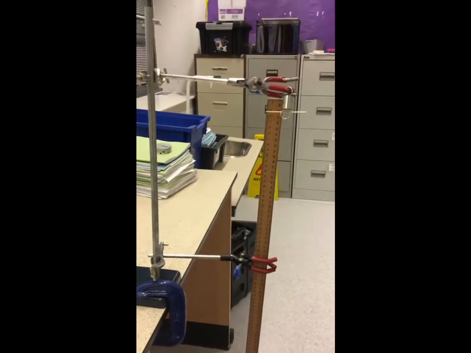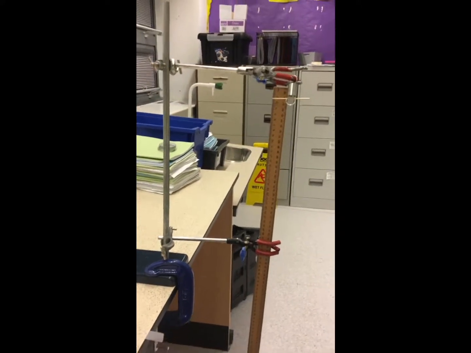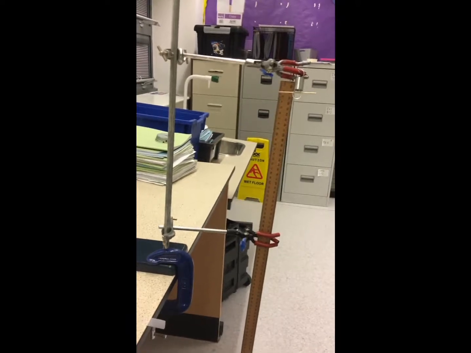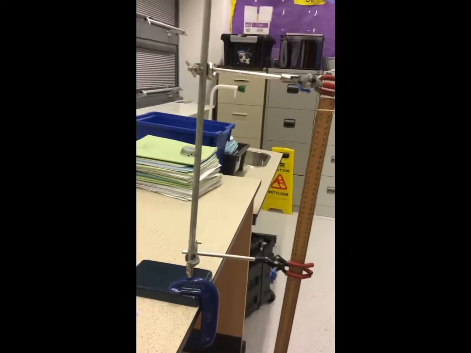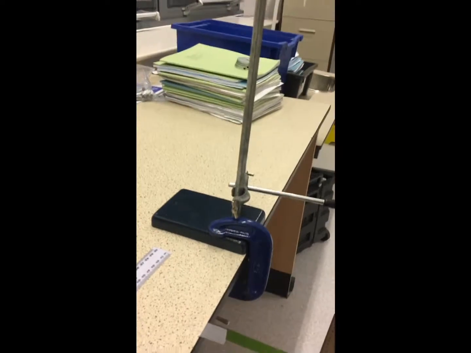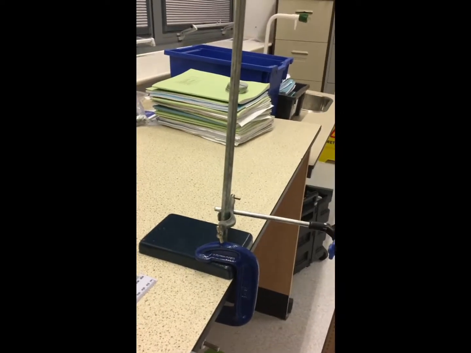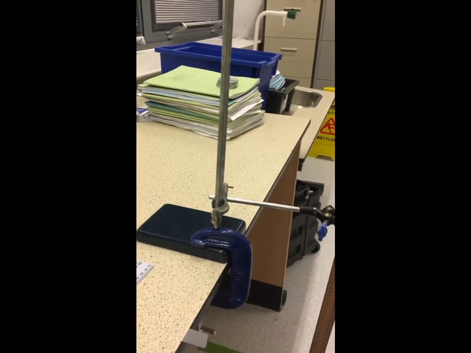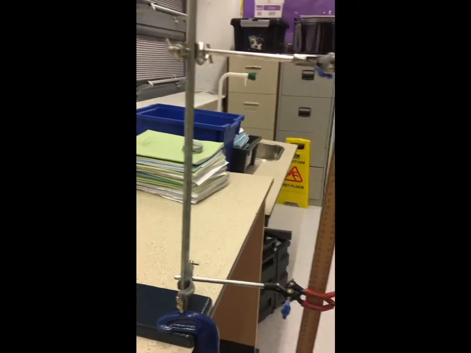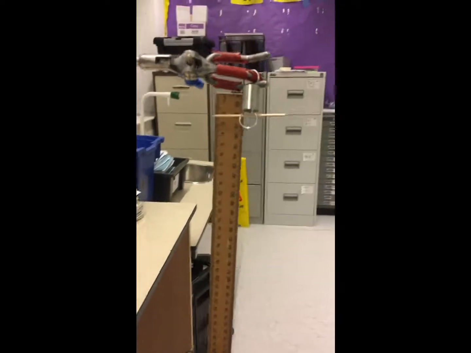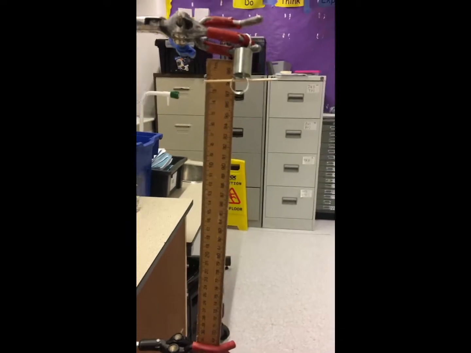This is the equipment for the required practical on Hooke's law, extension of an elastic substance. So we have here a clamp stand and boss, and we've got a G-clamp holding it firmly to the desk. That's attached to a ruler, 1 meter ruler.